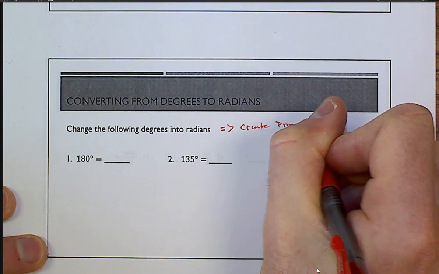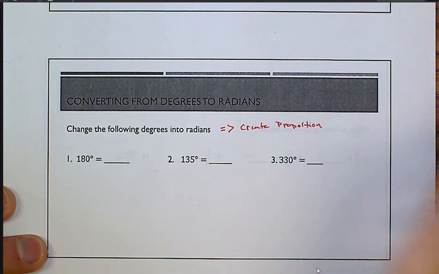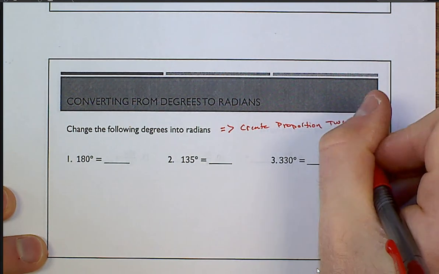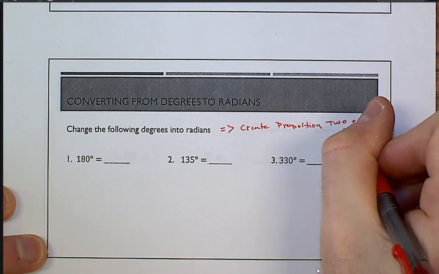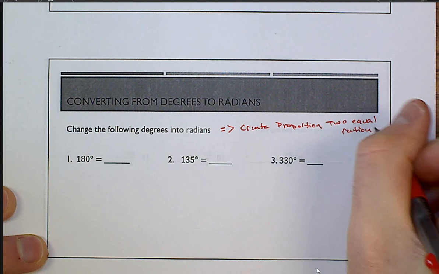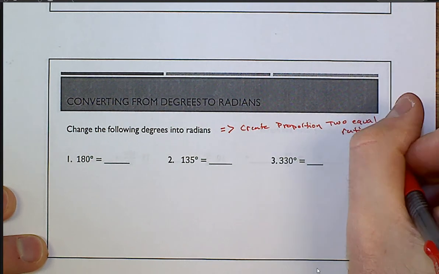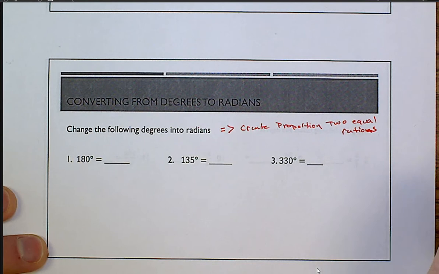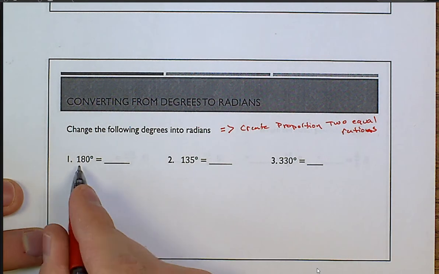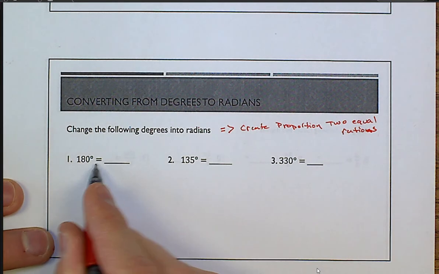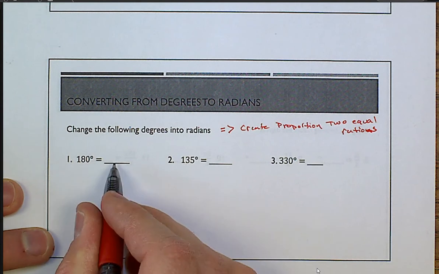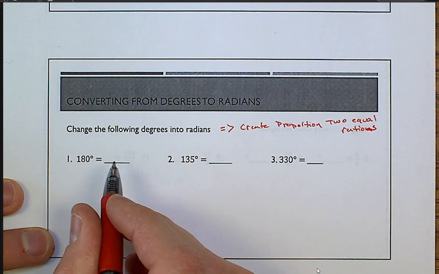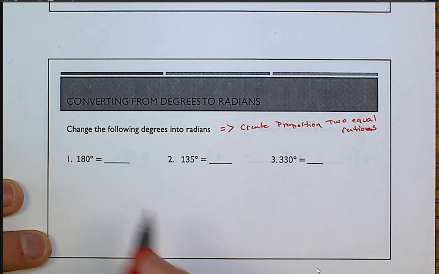Now, what is a proportion? A proportion is two equal ratios. In other words, not rations, ratios. Two equal ratios. And so when we want to change 180 degrees into radians, again, you could look at this and know the answer based on the unit circle. That's one way to do it. The other way to do it is to create a proportion.